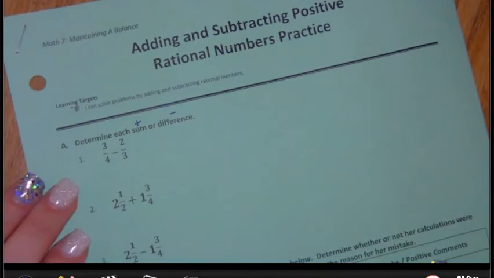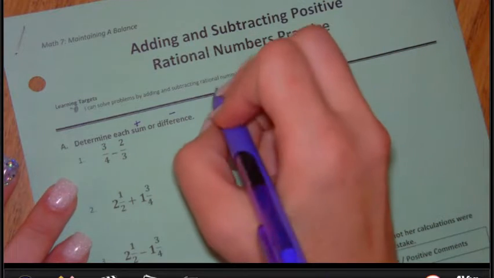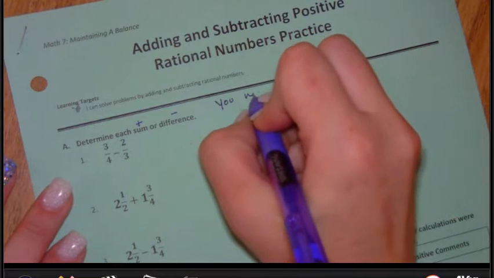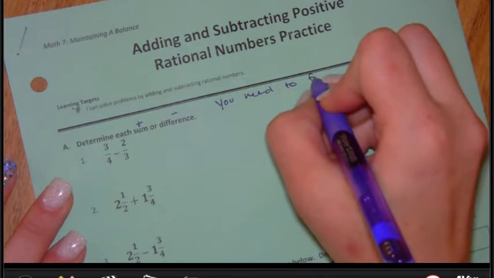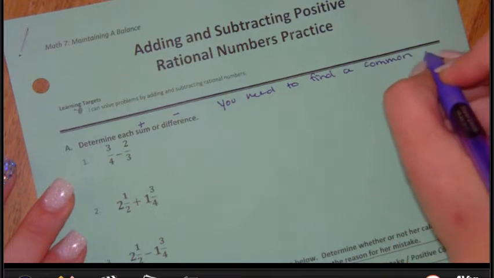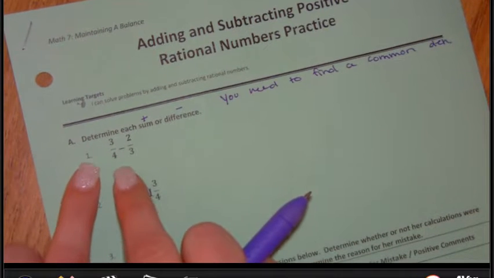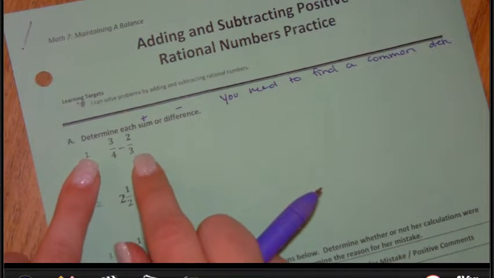So one of the key things that you guys need to remember when adding or subtracting with fractions is you need to find a common denominator. Okay, we cannot add or subtract with unlike denominators. All right, so I see that I have 3 over 4 minus 2 over 3.